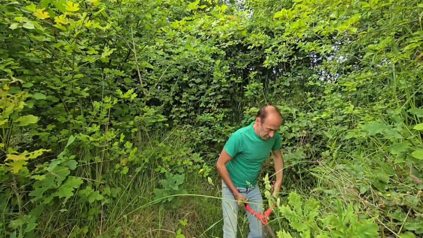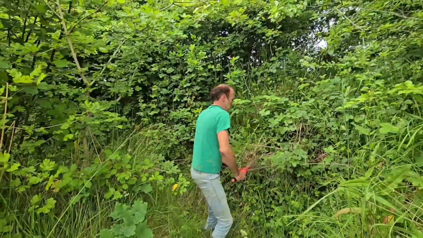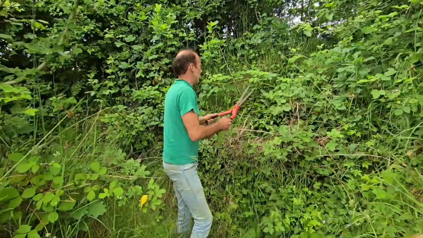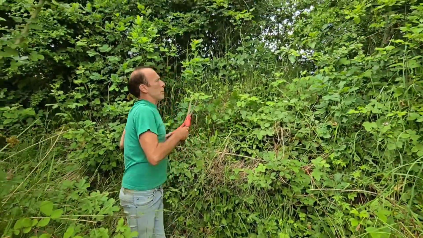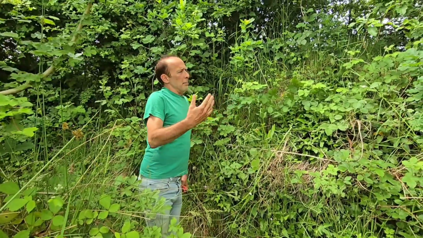Let's cut some of these brambles off here. Reopen this footpath. Quite a lot of brambles. It's quite a new wood. Some of it's newer than other bits. This is a newer bit, so the brambles are still quite a problem here. But as the canopy takes hold, then it becomes less of a problem.